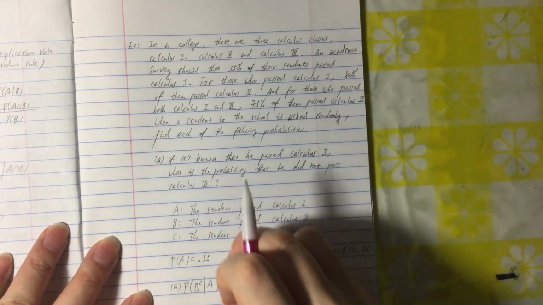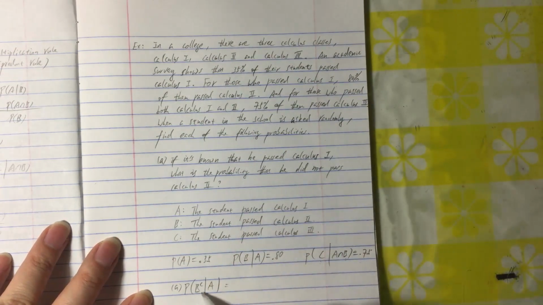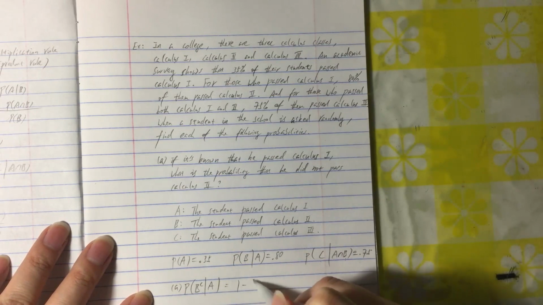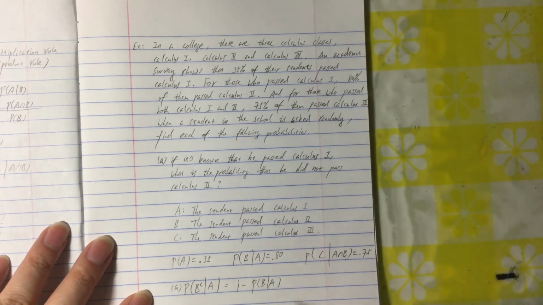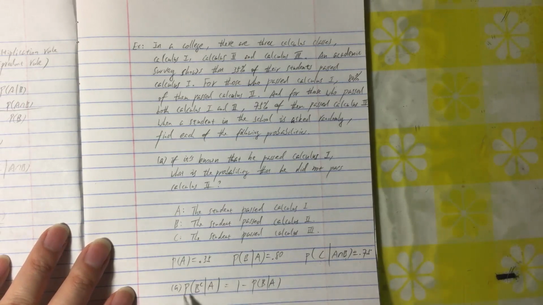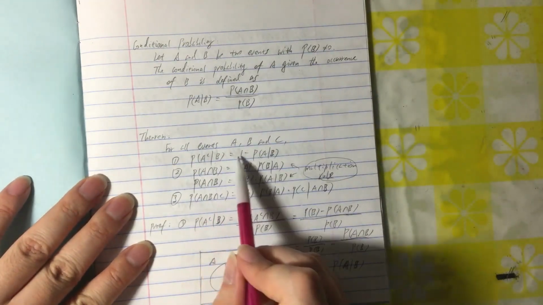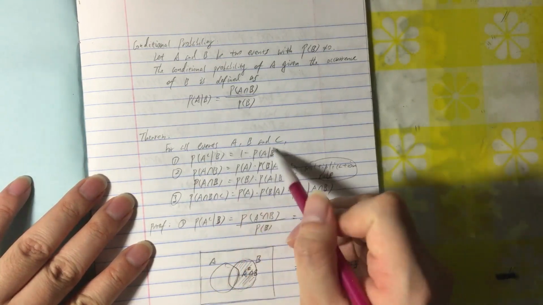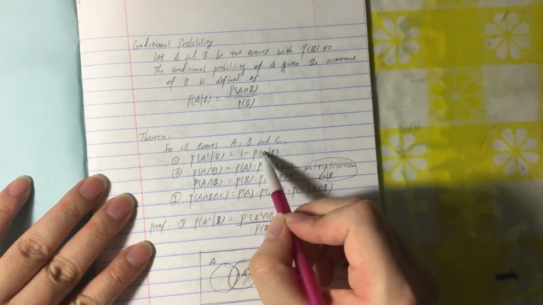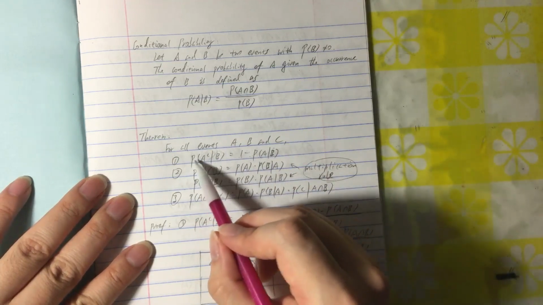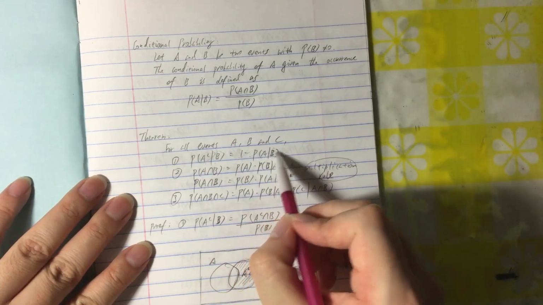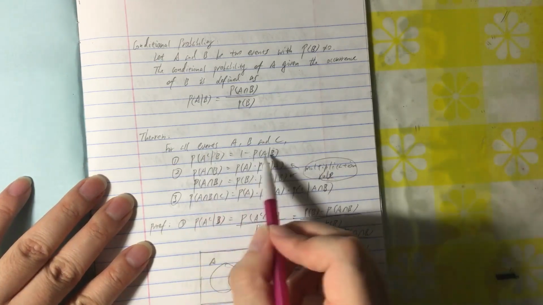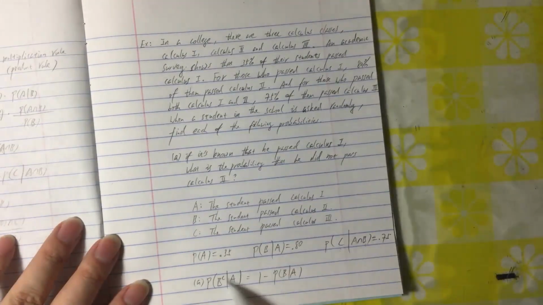Then use the formula from the previous theorem. The first formula in the previous theorem says the probability of A complement given B is 1 minus the probability of A given B. The condition stays the same, and the probability we are looking for becomes the complement. So the probability of B complement given A is 1 minus the probability of B given A.